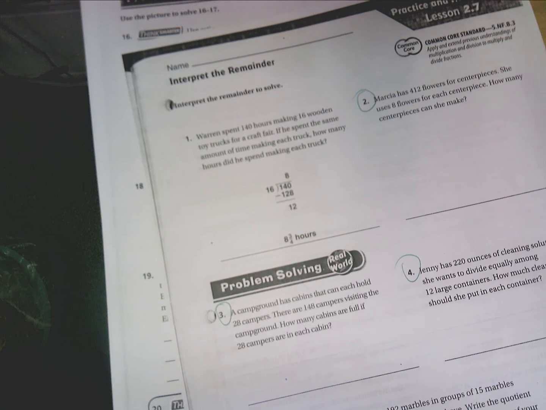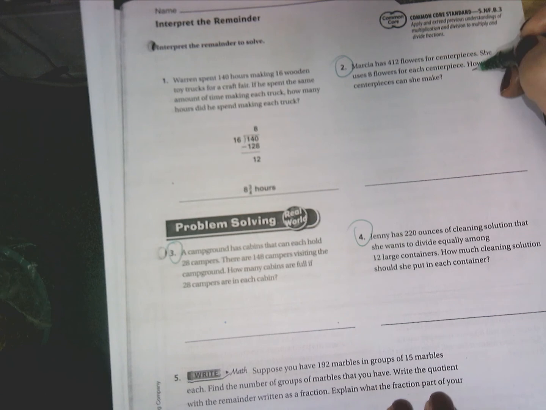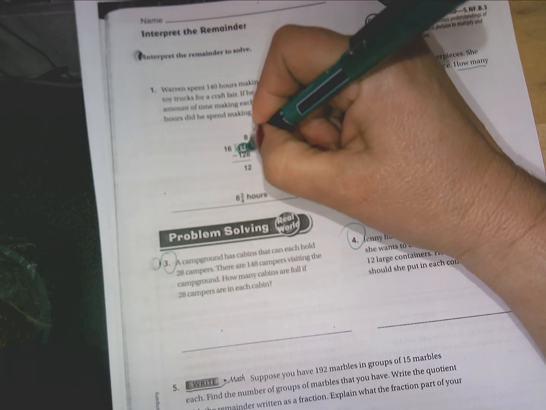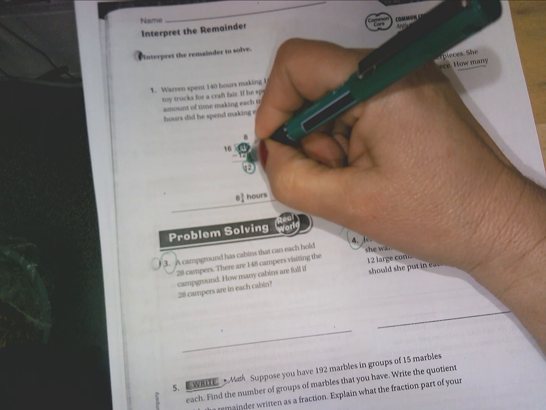Do these 3 together, guys, because I want you to understand. I want you to really look at the question. What's it asking you? How are you going to answer it? What does that remainder mean? Remember, your remainder is always what's left over from your dividend. And please do all of those on your own.